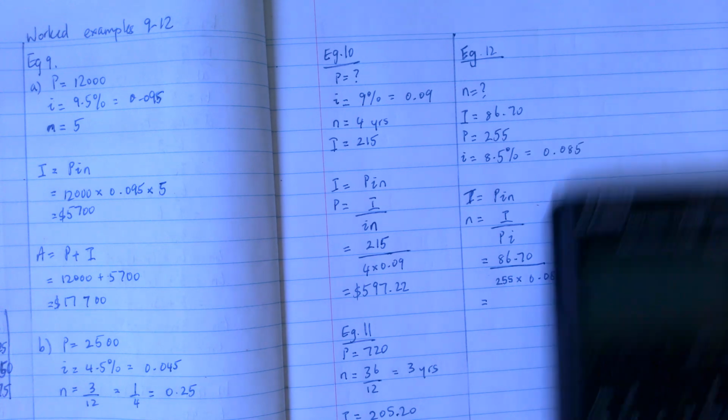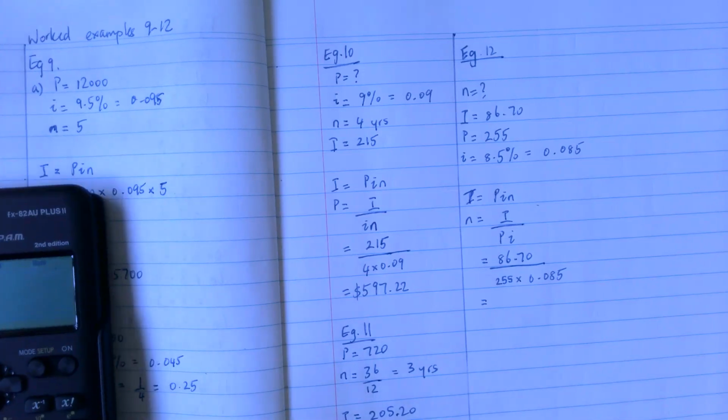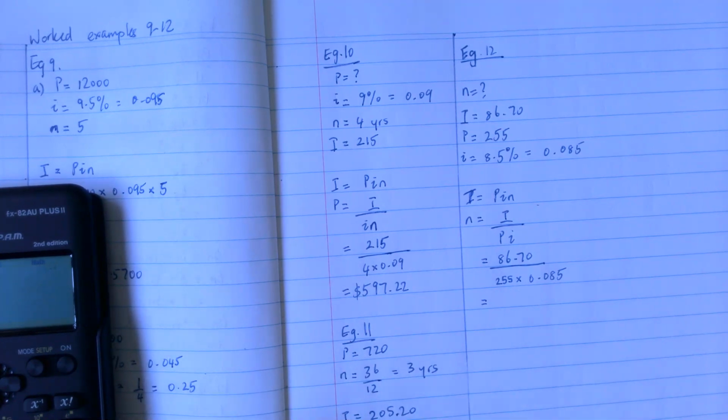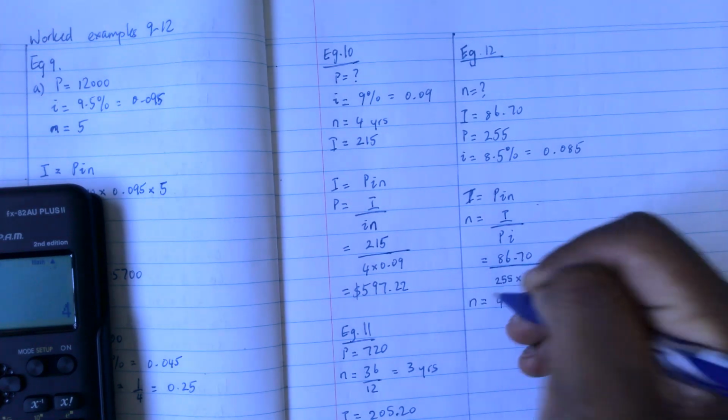Again, use the fraction symbol to put this in on your calculator exactly as we've got it written. And that gives us 4. So that's 4 years. N is 4 years.